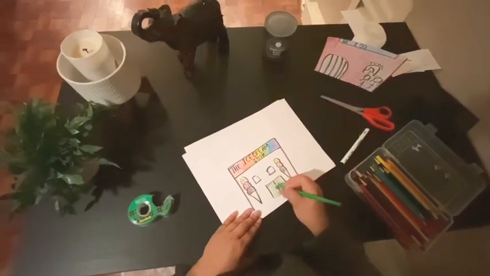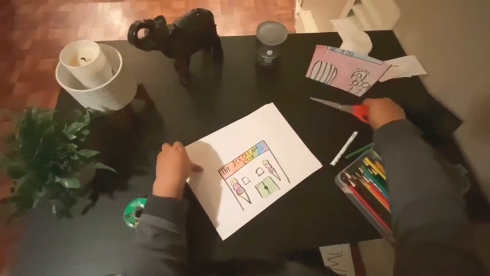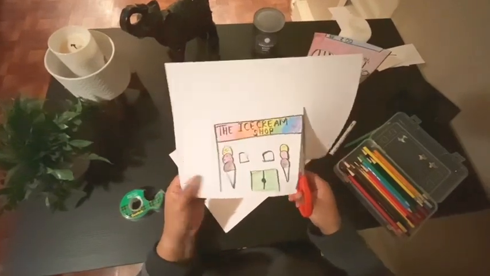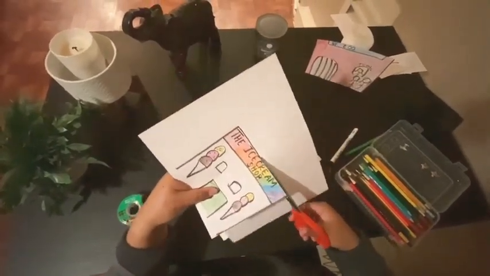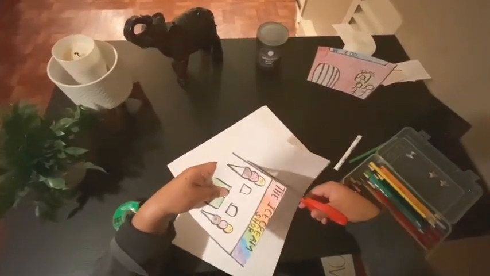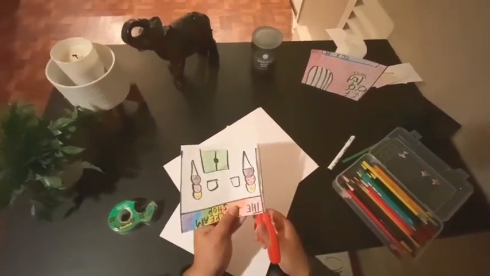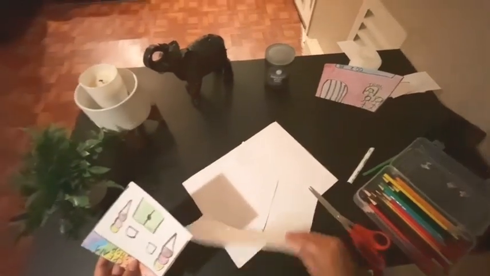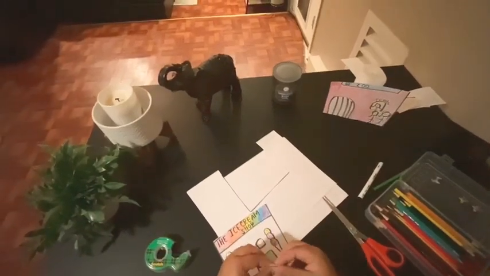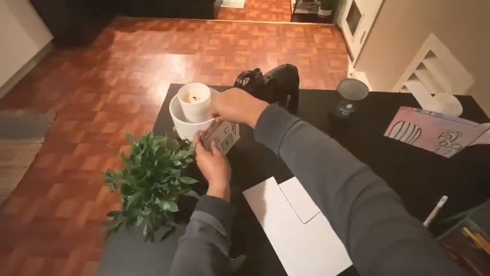I decided to leave the ice cream shop white, so it's a white building, and I took the scissors and then I started to cut on the black line. Again, pay attention to how I stop at the corner, and then I cut, and then I stop, and then I cut again. But I'm flipping my page around as I cut, so it helps me cut on the line better. So then I put more tape on that one, and then I put the ice cream shop on that candle holder. There it is.